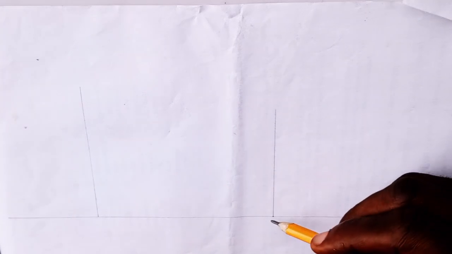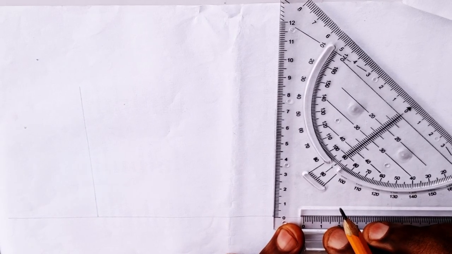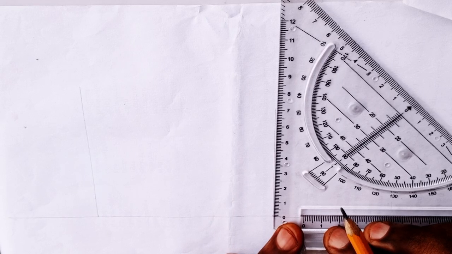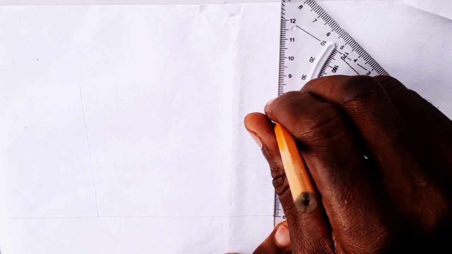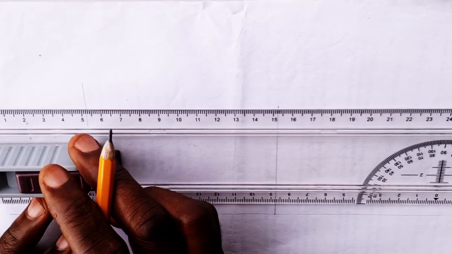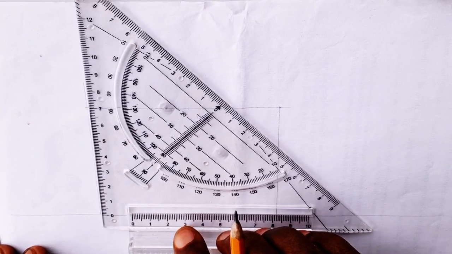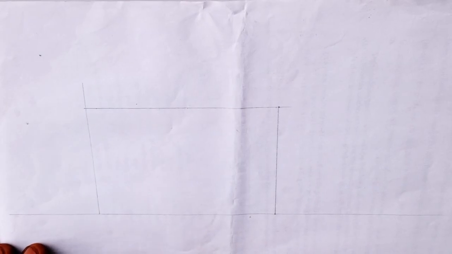So this length is my major axis, and the breadth of the rectangle will represent my minor axis. So I'm going to measure 70 millimeters here, which will be the breadth of my rectangle. Remember, our minor axis is given as 70 millimeters, so measure accurately. From that point, I'm just going to push my set square to that point and draw this line. So that should give me 70 here as well. Yeah, that's it.